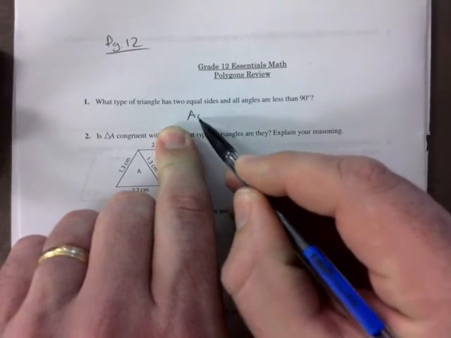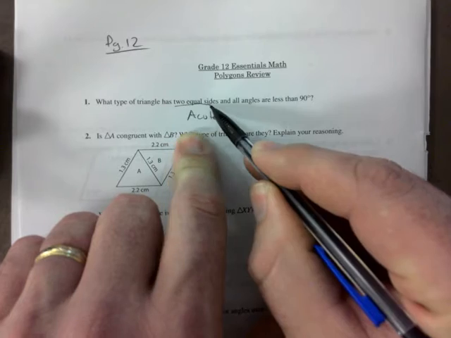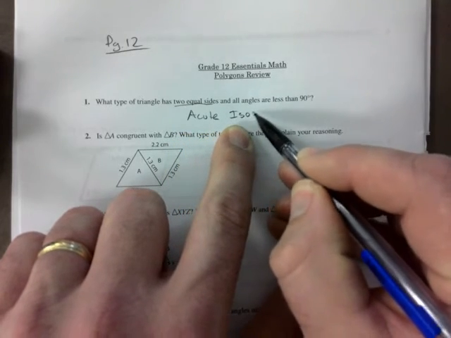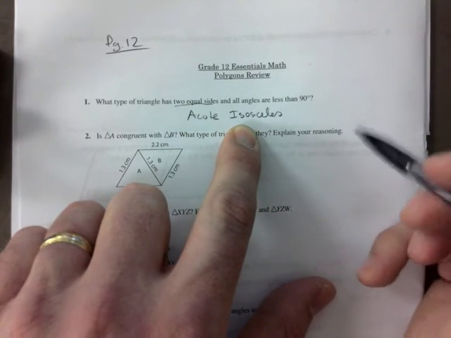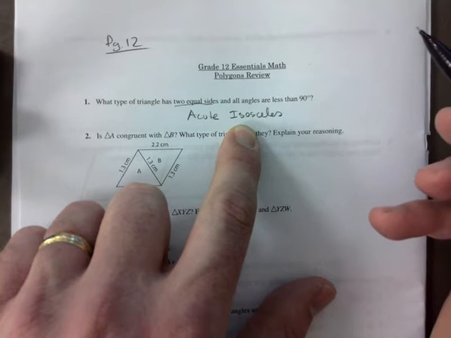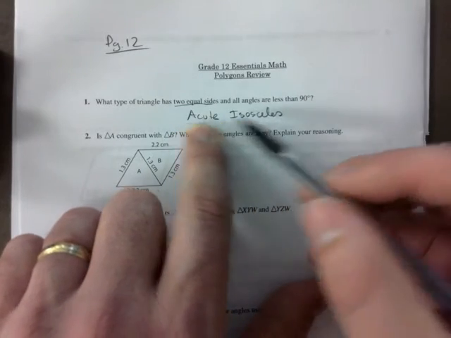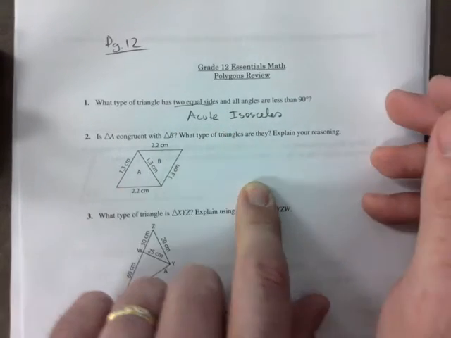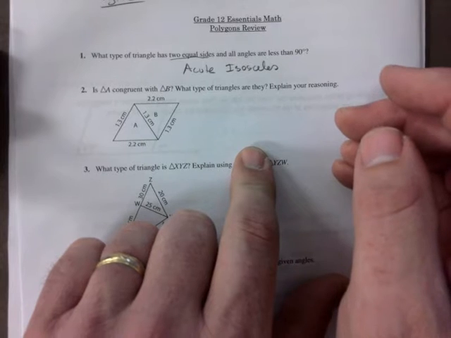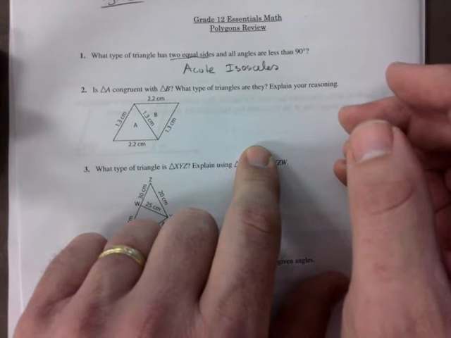That would be an acute isosceles, right? What if I told you that there's a triangle with two angles that are the same and they're all less than 90? You'd still say acute isosceles, right? Okay. Sometimes if you overthink it, you're actually going to lose marks, right? Like sometimes it's just like, okay, right?